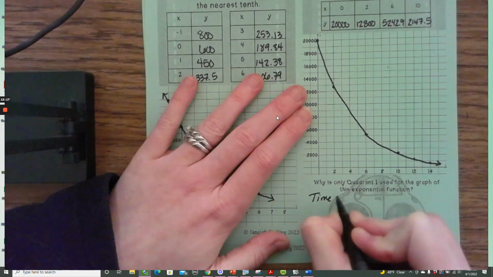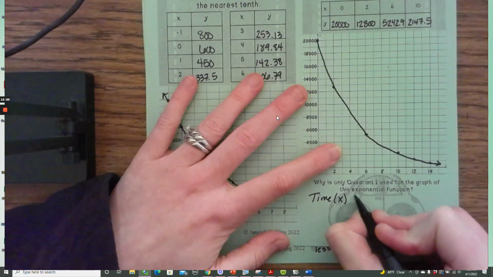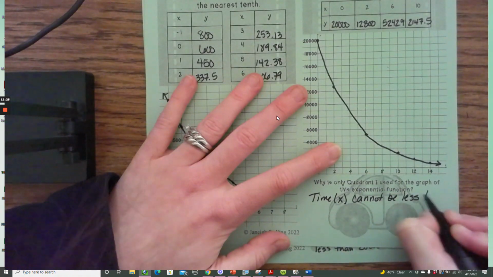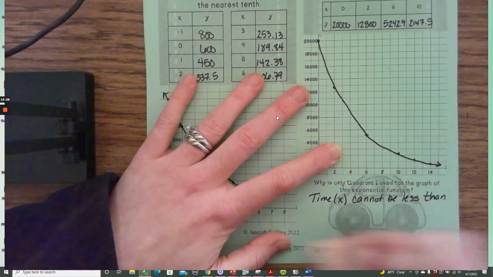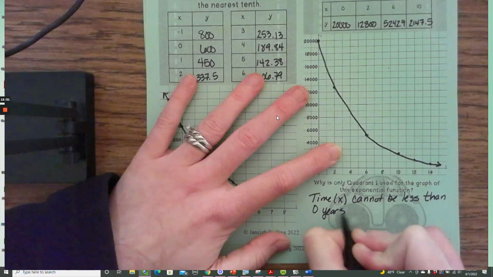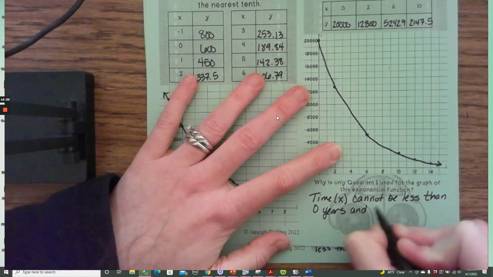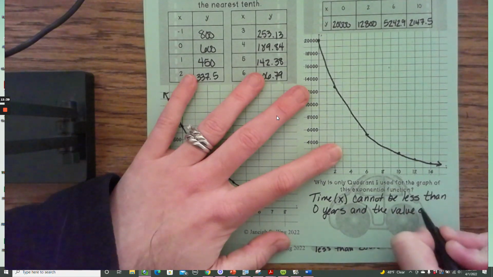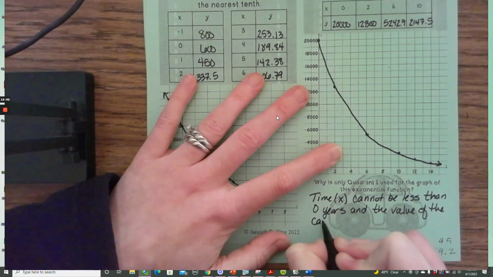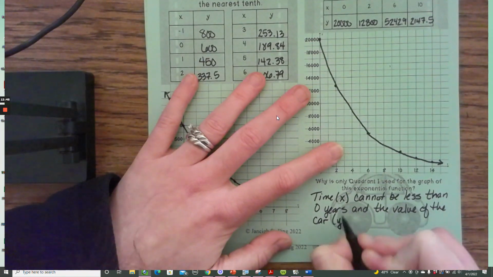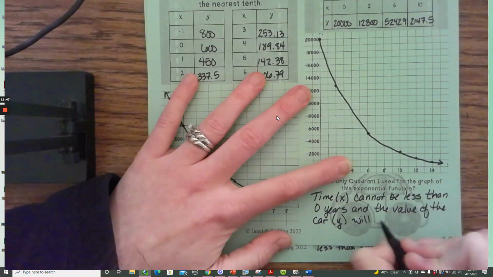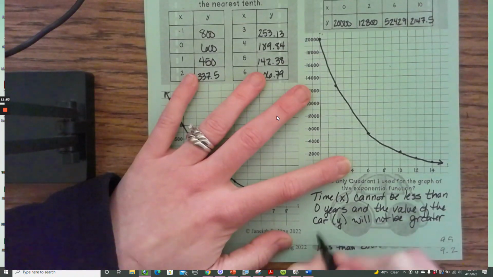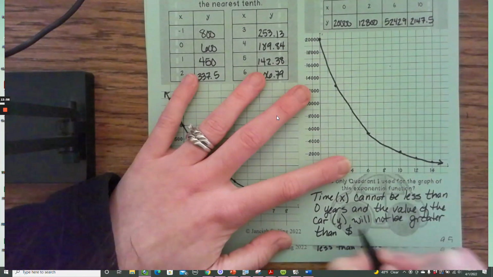So time, which is the x, cannot be less than 0 years, and the value of the car, which is y, will not be greater than $20,000.